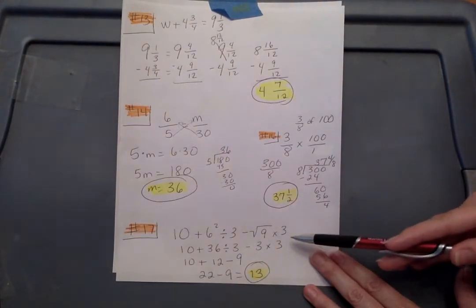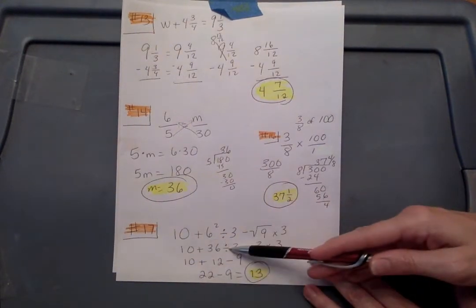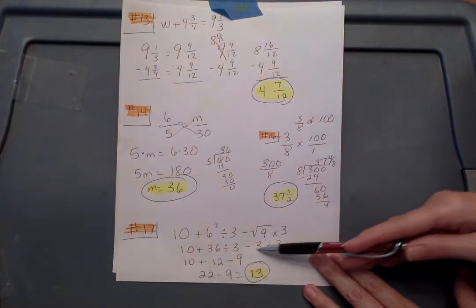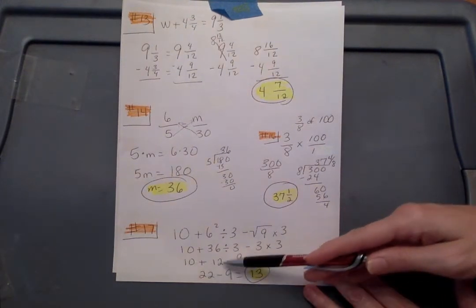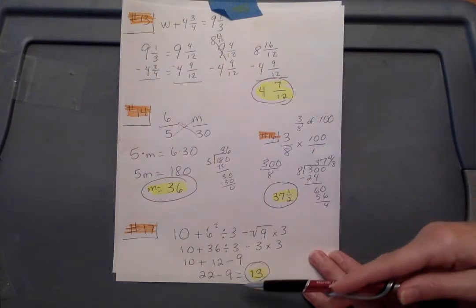So now I move to multiplying and dividing from left to right. From left to right, I hit this division. 36 divided by 3 is 12. Keep going. I hit this multiplication. 3 times 3 is 9. So I rewrite 10 plus 12 minus 9. So now I need to add and subtract from left to right.